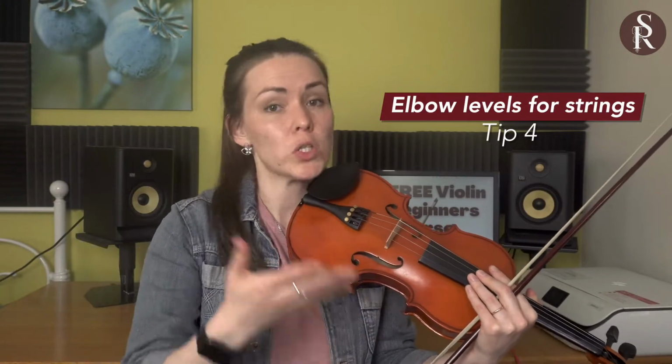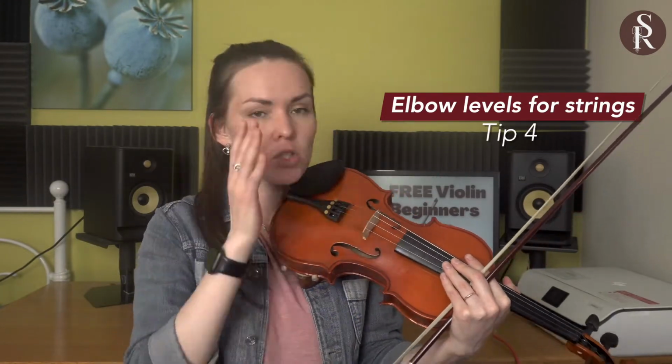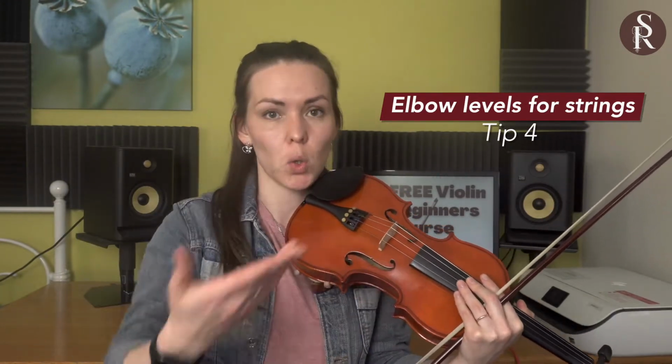Tip number 4. Remember that on different strings, we have different elbow. So in my course, I actually told about this exercise, which is called string. I covered this topic, and if you would like to, you can join my academy and you will get access to many videos about bowing and other technique on the violin as beginner.